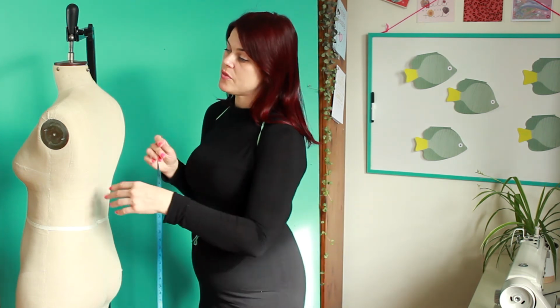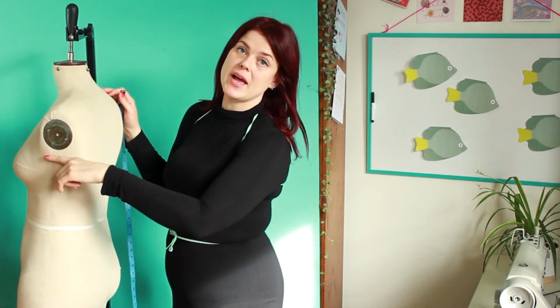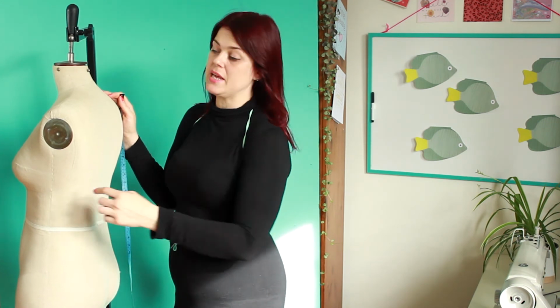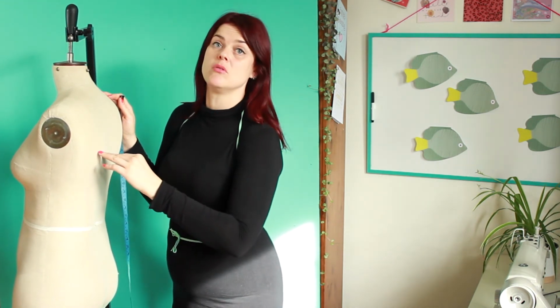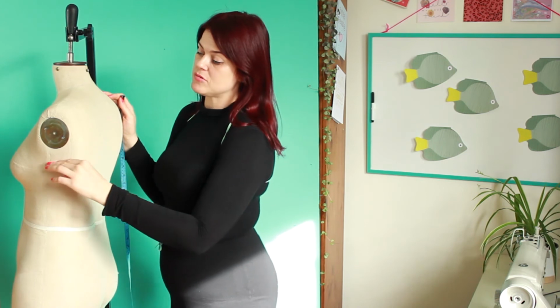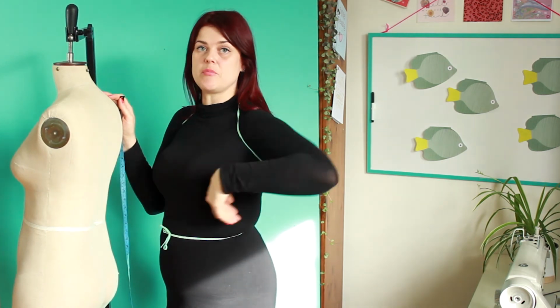Next we've got your sigh depth. So sigh, S-C-Y-E, just means armhole. I don't know why they say sigh, they make it way too fancy and complicated. Just means where your armhole's going to sit. So on the mannequin is basically where the base of my arm would be. So it's the basis for your armhole location. So it's kind of around the shoulder blades, underneath the base of your arm.